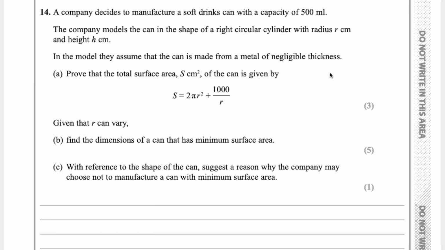The company models the can in the shape of a right circular cylinder with radius r centimeters and height h centimeters. In the model, they assume that the can is made from a metal of negligible thickness, just meaning you don't have to worry about how thick the metal is. And part A says prove that the total surface area S centimeters squared of the can is given by S equals 2 pi r squared plus 1000 over r.